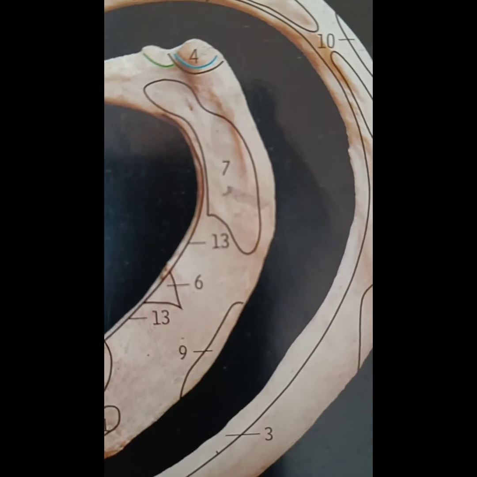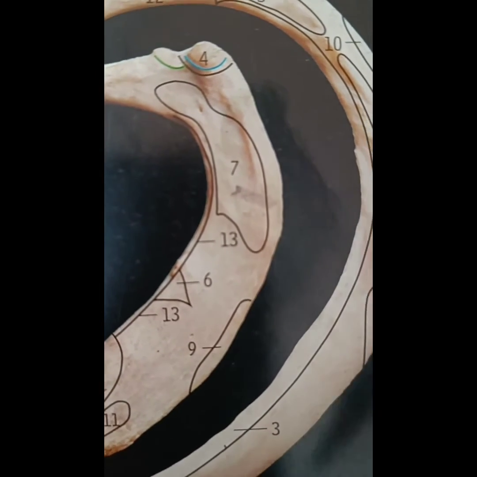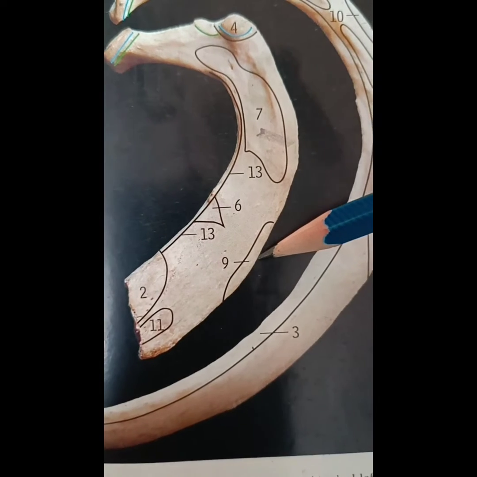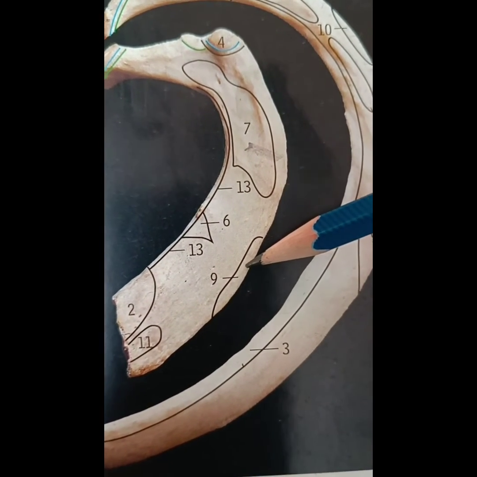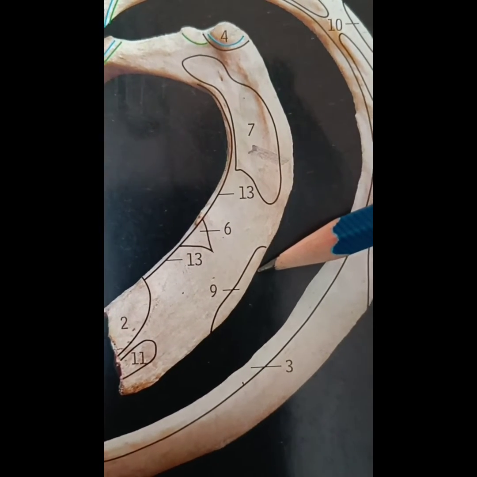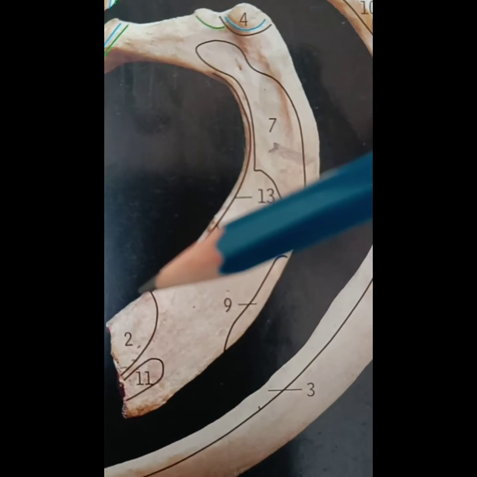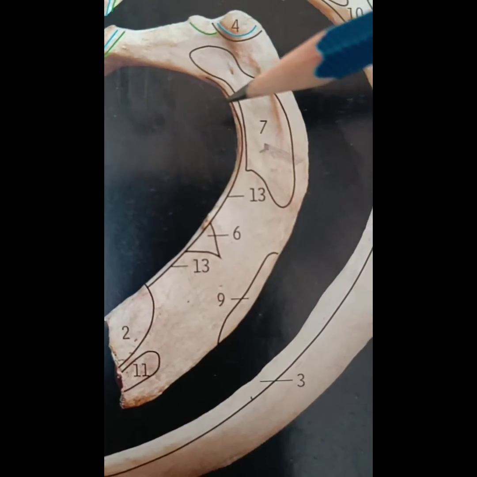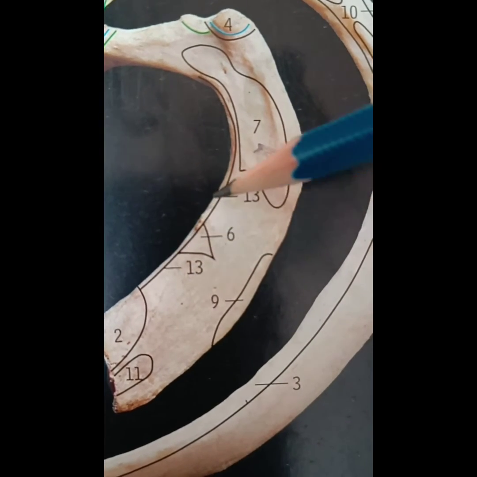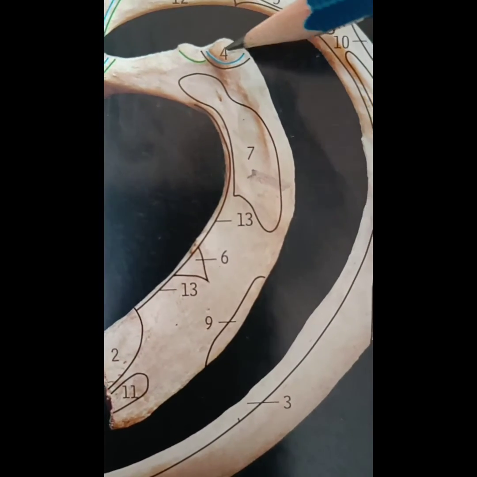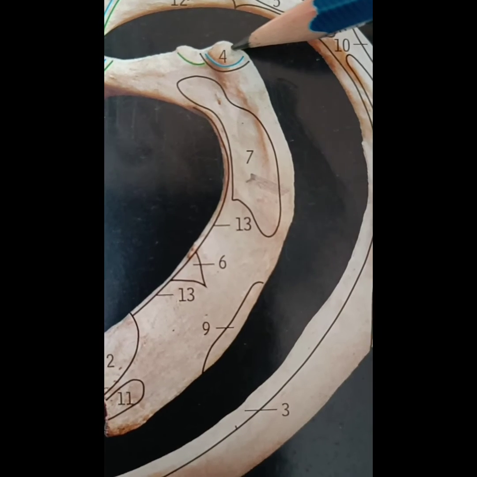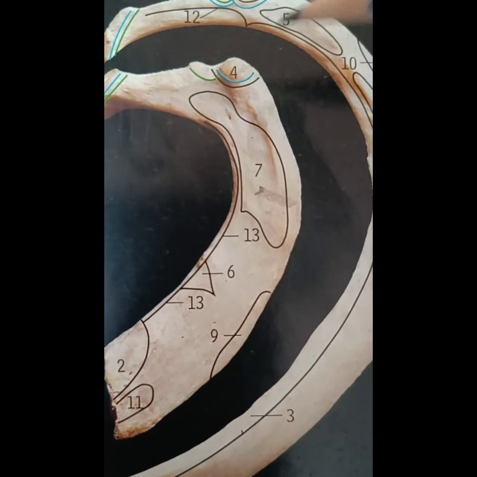The thick portion of the outer border is covered by scalenus posterior. Here is the scalenus posterior. The inner border gives attachment to the suprapleural membrane. The tubercle gives attachment to the lateral costotransverse ligament.